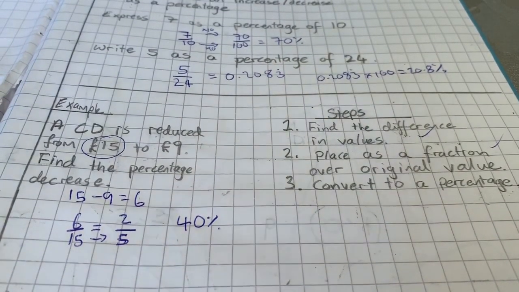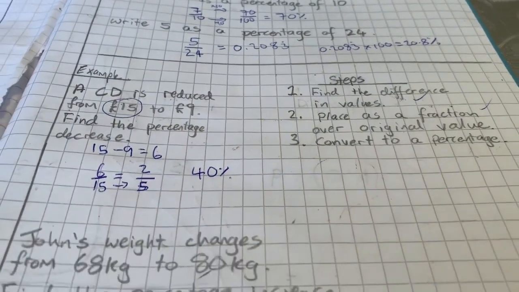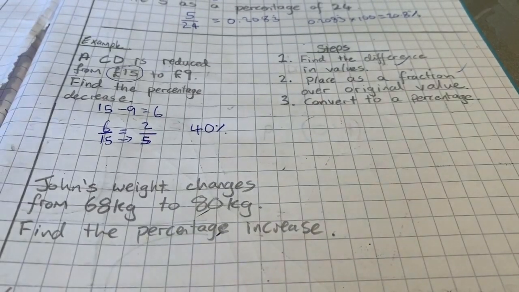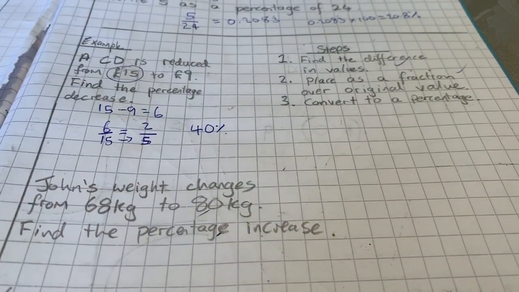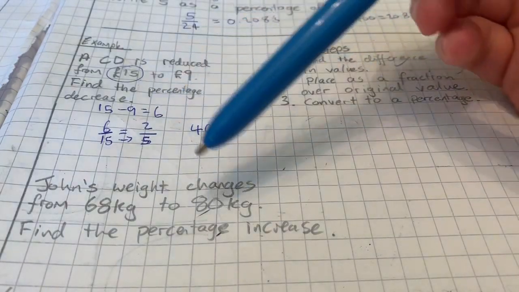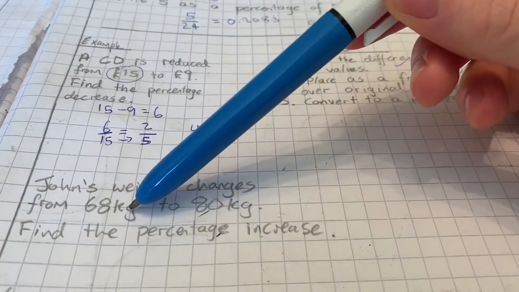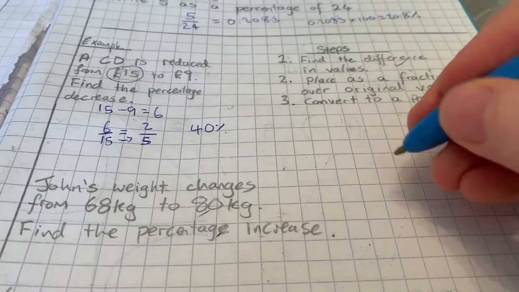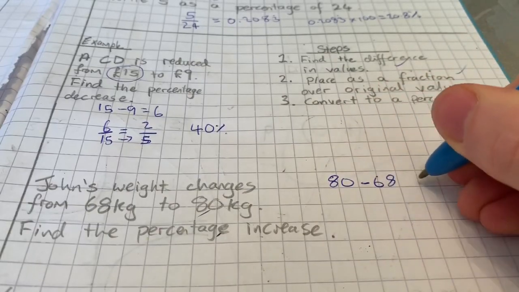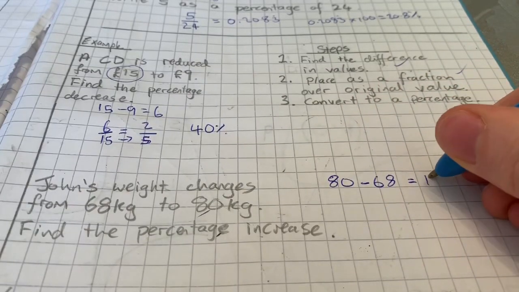So if we have a look at a second example here, slightly different. We've got John, and his weight changes from 68 kilograms to 80 kilograms. So we want to find the percentage increase. The steps are here again, so you go through those steps. First thing is to find the difference in values. So we've got 80 and we've got 68, and we want to find the difference between those. So we're going to do 80 subtract 68, which gives you 12.